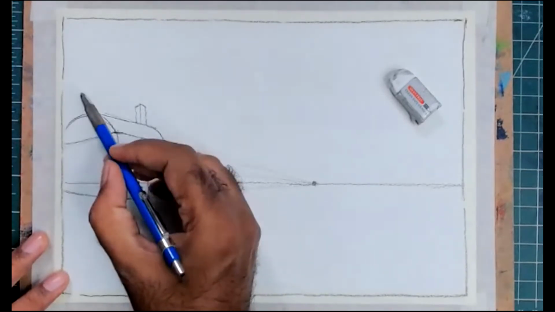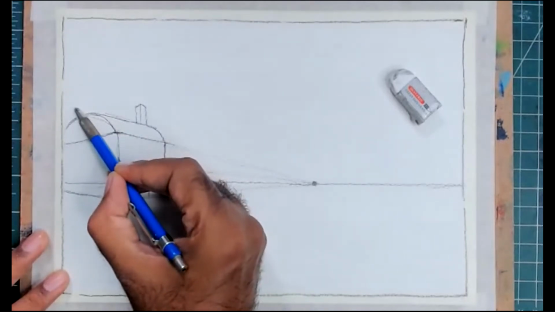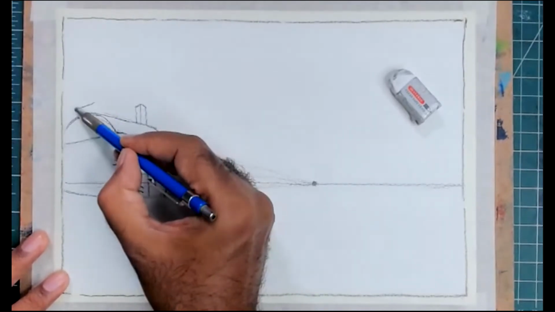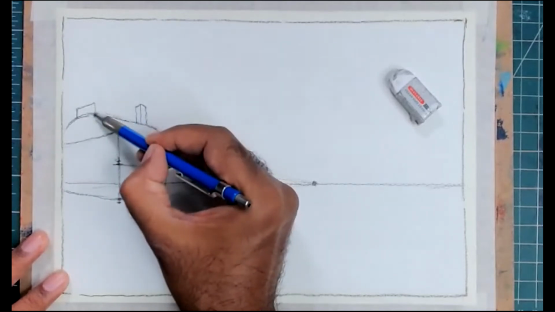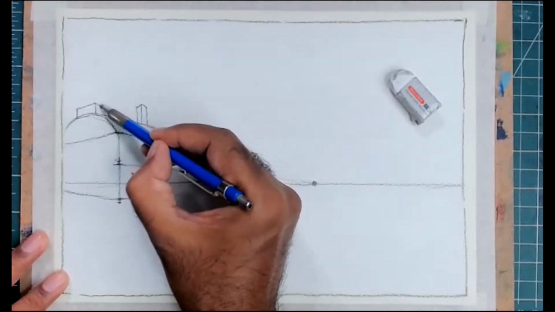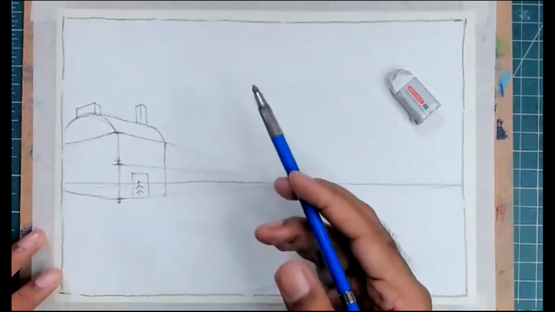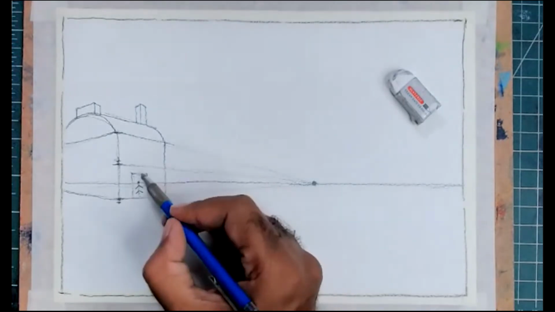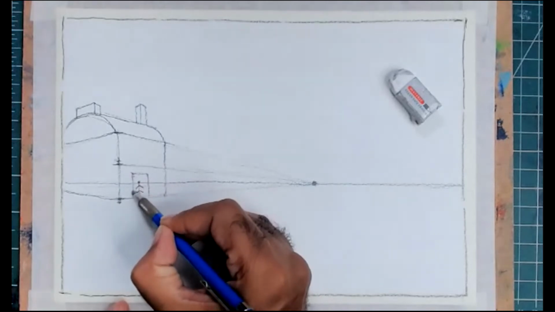So I'm going to make another small structure here also, just to make this house a little more interesting. So kind of I'm done with this house.